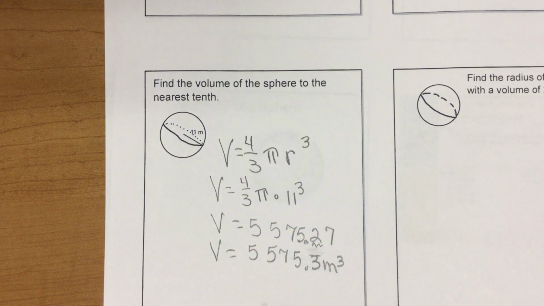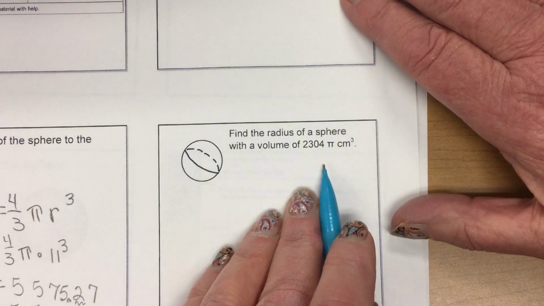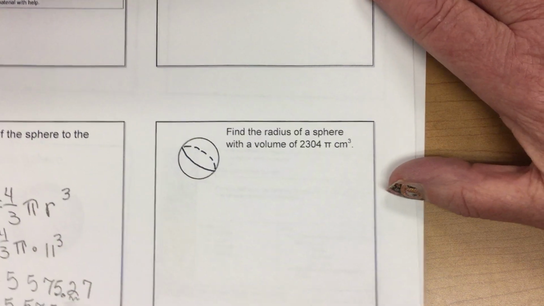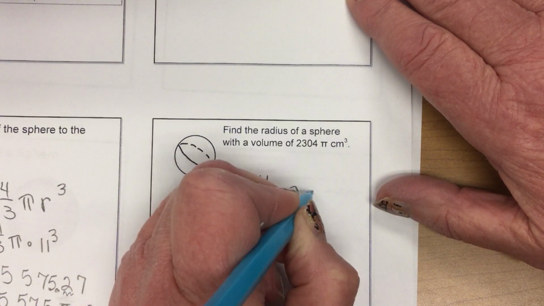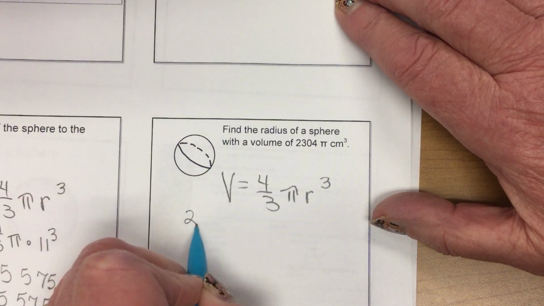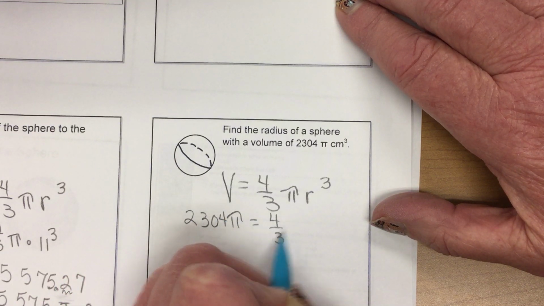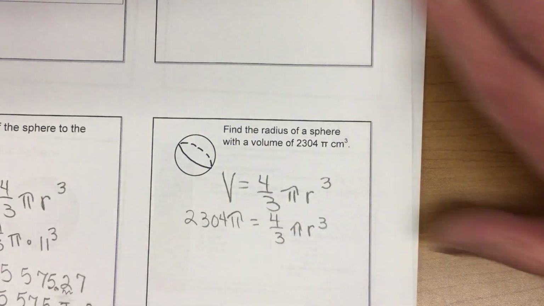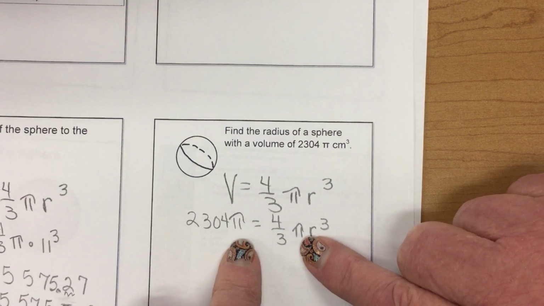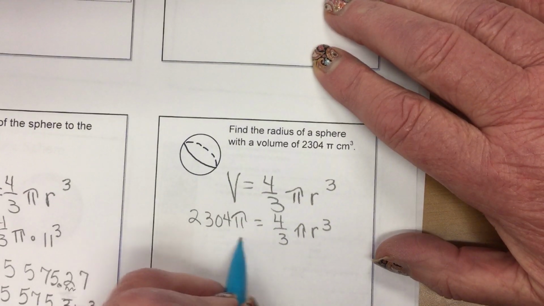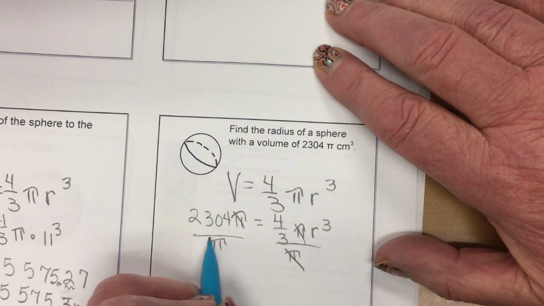Put your radius in, punch it in your calculator. Here, find the radius if I know the volume. So this one we'll work backwards. Volume equals 4/3 pi r cubed. So 2,304 pi equals 4/3 pi r cubed. Well, as I look at that, I realize that both of them have pi's, so I could divide by pi and get rid of that. That would be easy.